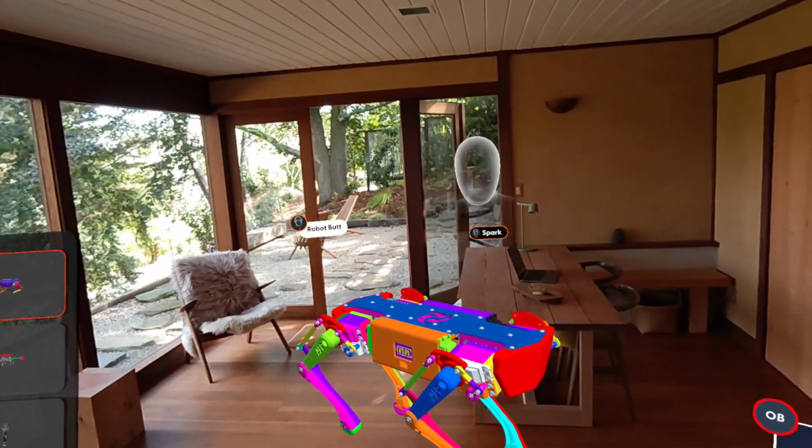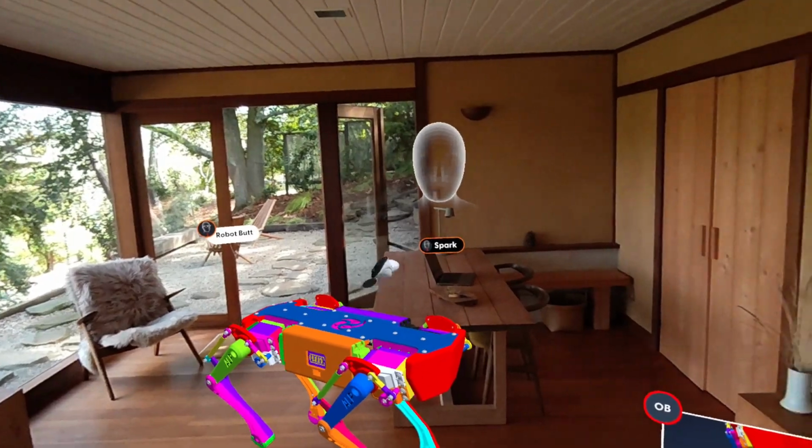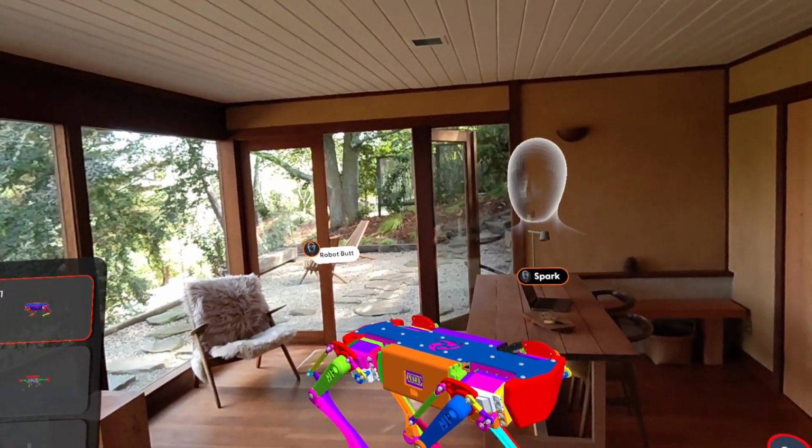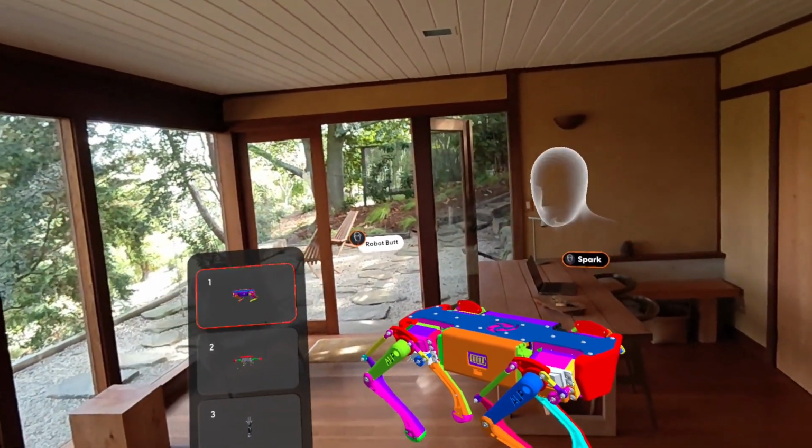Speaking of CAD, I have a question for you. Why did the 3D model go to therapy? Because it had too many layers. Ha ha ha ha! I'm sorry.